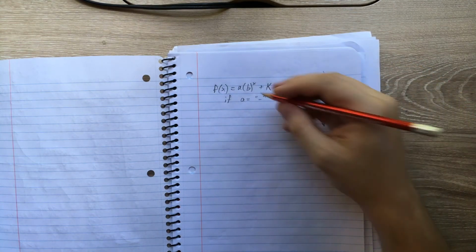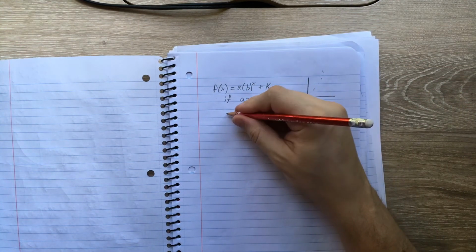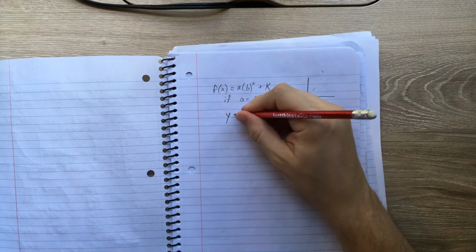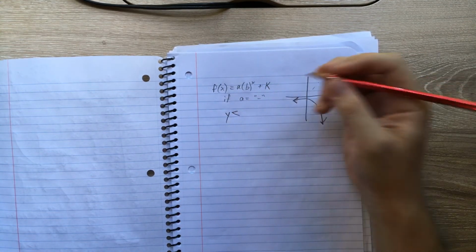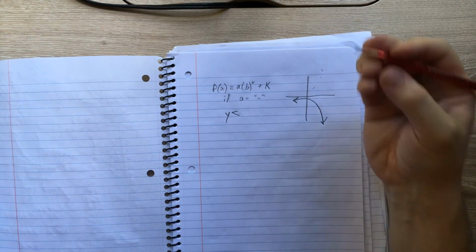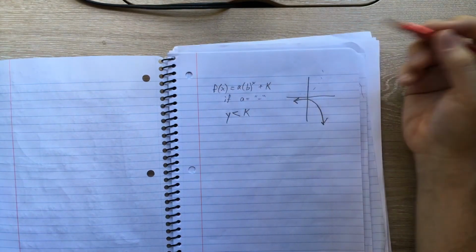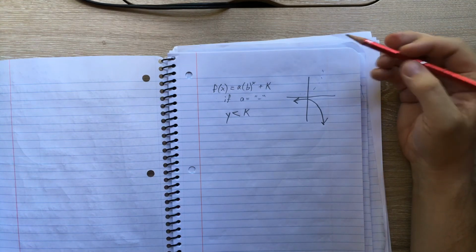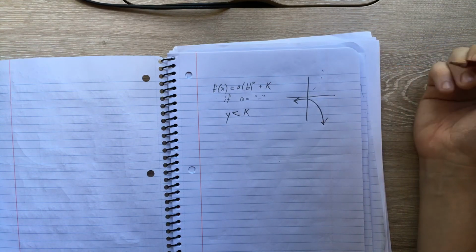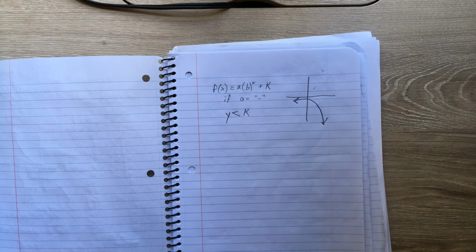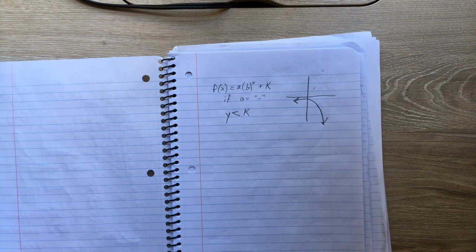So in this case, I would say my range is going to be y is, instead of greater than, going to be less than whatever that letter k is. Generally, k will be 0, but there are times, of course, where k will be some other number, and you'll see that in some example problems. But that's it for domain and range. Next time, I guess we'll look at the asymptote and y-intercept.